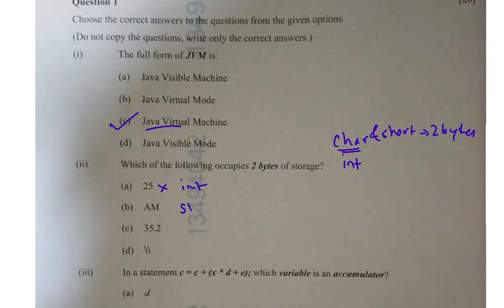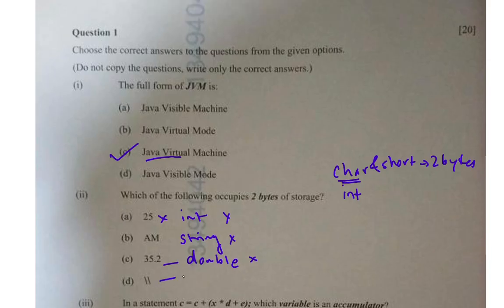This is a string, 2 characters. This is double. So all these are not there. So what is this? This is an escape character, backslash character. Which character is this? Escape character. So your answer should be D.